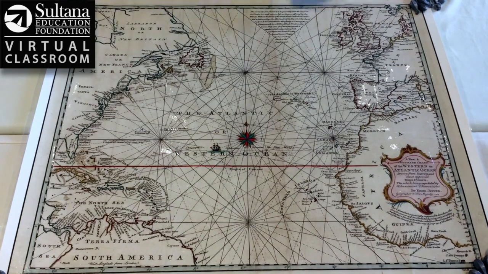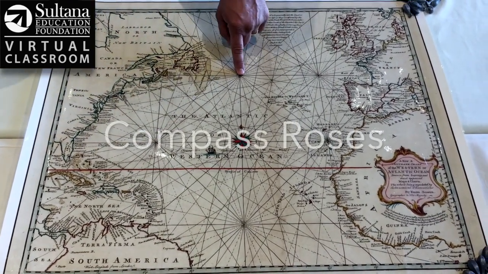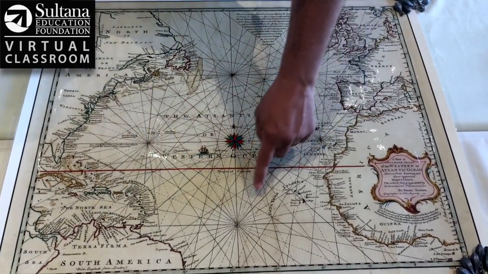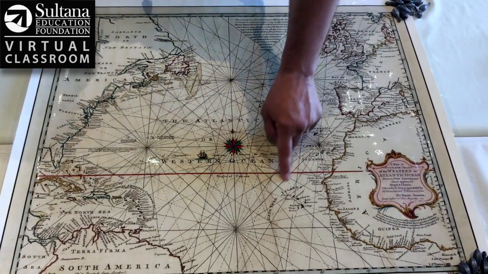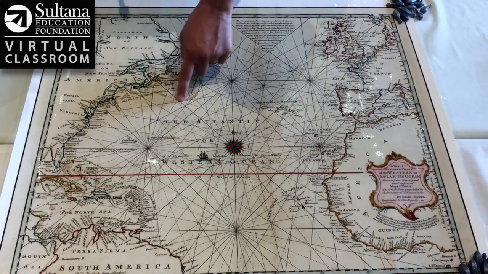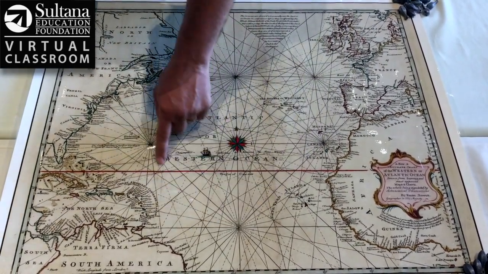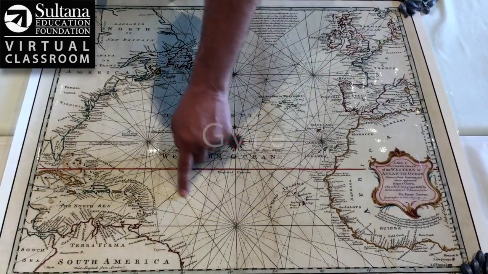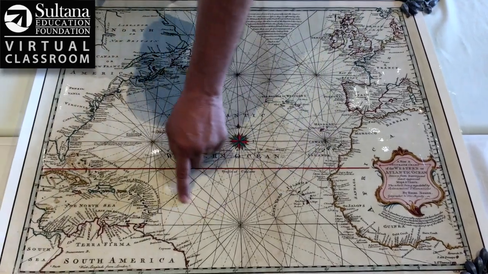One interesting thing you'll see in the ocean are all of these things. These are different compass roses, and if you follow my finger around the map, you'll see they're laid out basically in a circular pattern. So these compass roses were put strategically in locations where sailors would be following what's called the North American gyre. It's essentially a large circular tidal pattern that would carry ships around in this manner.